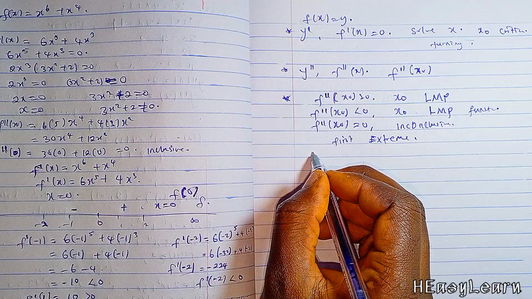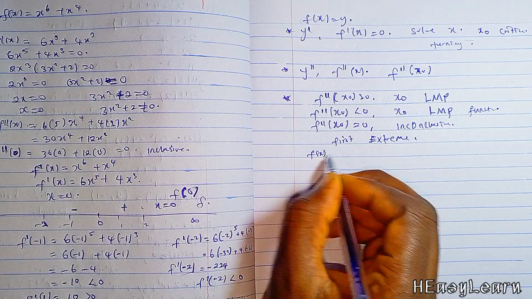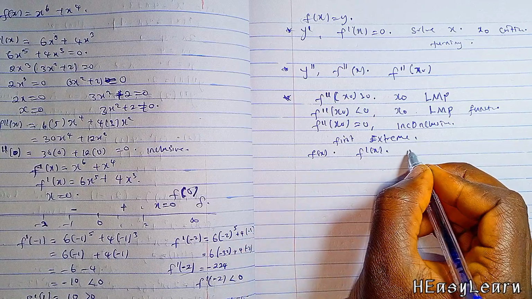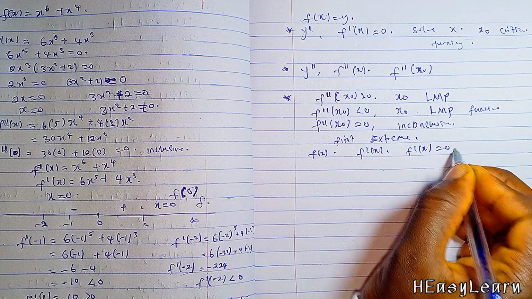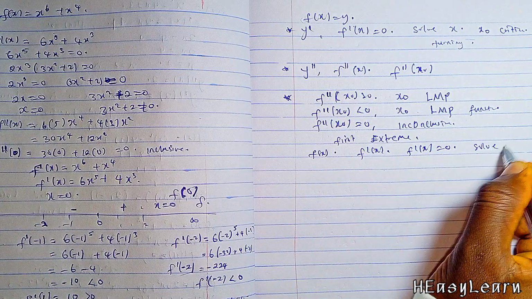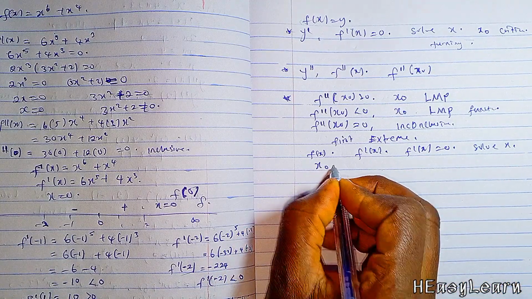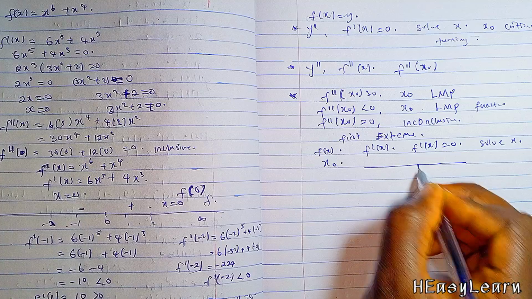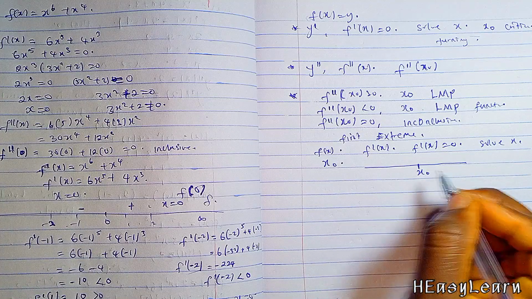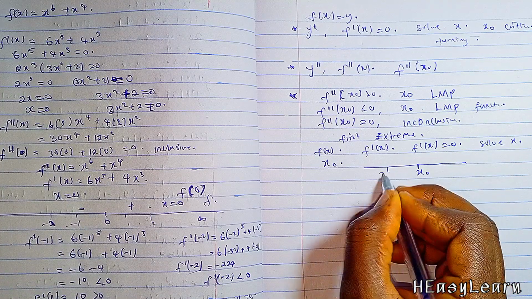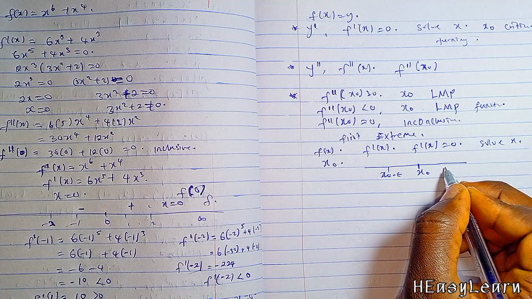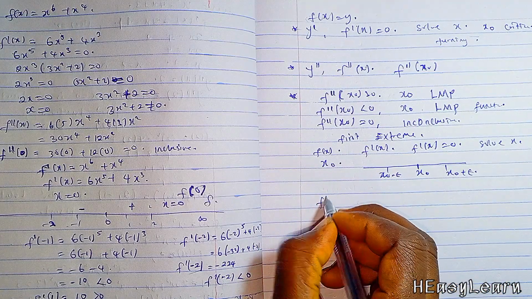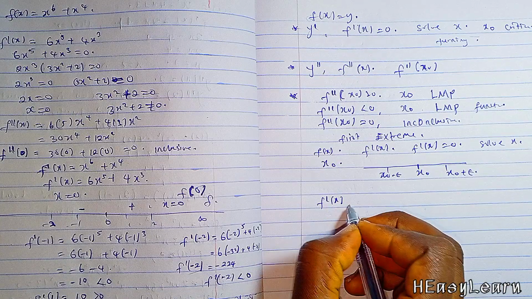Using the first derivative, given the function f of x, find the first derivative, then set the first derivative equal to 0, solve for x, and name the value as x naught. Then at x naught, let's say this is the critical point. Before the critical point and after the critical point, test what happens to the first derivative of the function.